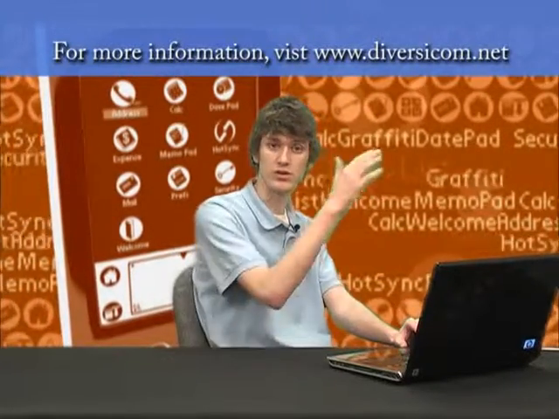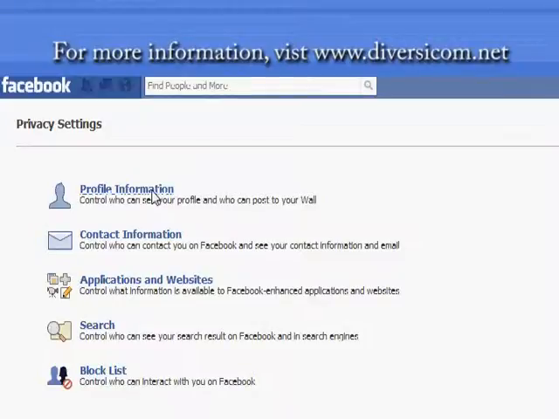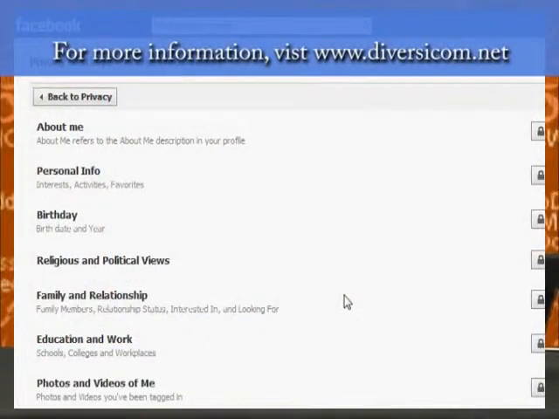And then the next thing you want to set up are what's called privacy settings. These are the settings so you can choose who can see your profile. And the profile is just a page summary of your name, your picture, address, phone number, whatever you decide to put on there. And so we'll choose profile information. And you'll see here that you have a couple of different options. Your personal information, your birthday, your religious views, your political views, where you work, where you go to school. All that information can be customized so only certain people can see it.